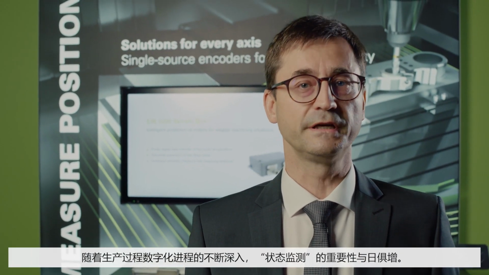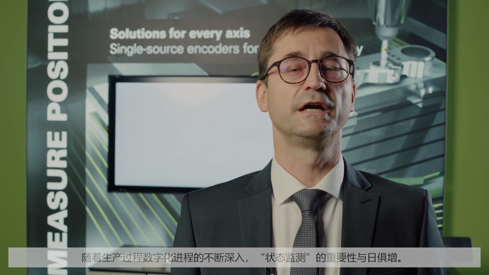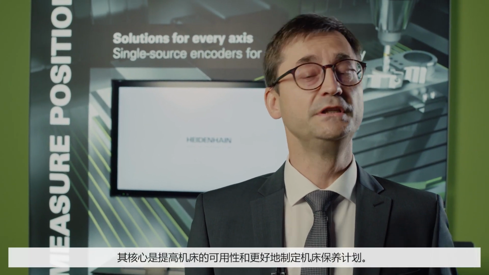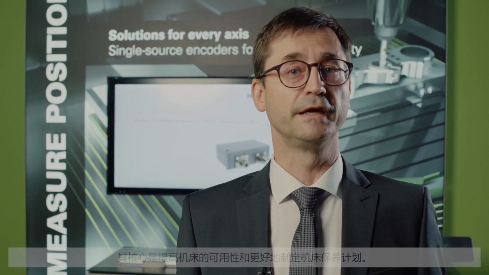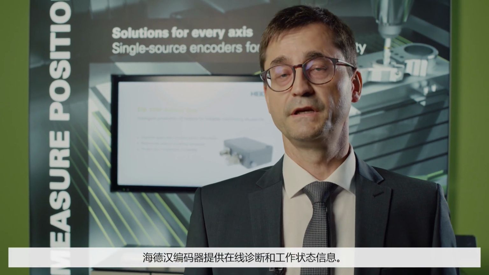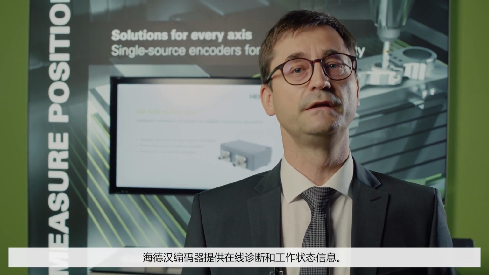Condition monitoring is becoming increasingly important as the digitalization of production processes advances. The focus is on increasing the machine availability and the better planning of any servicing work. Encoders from Heidenheim support you when it comes to the topics of online diagnostics and operating status data.